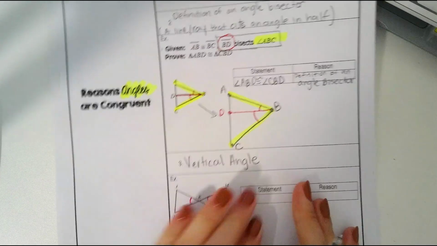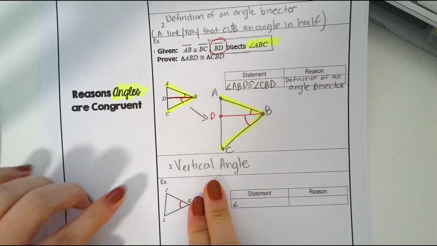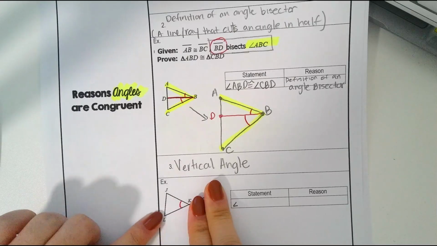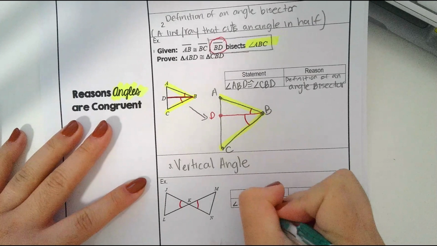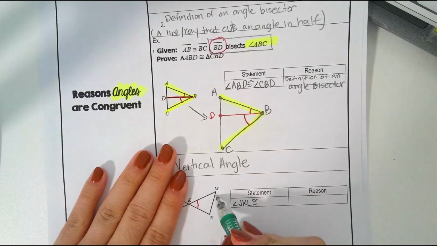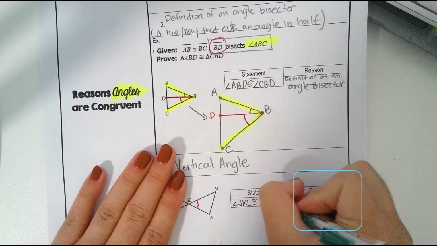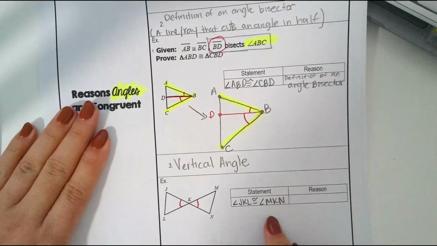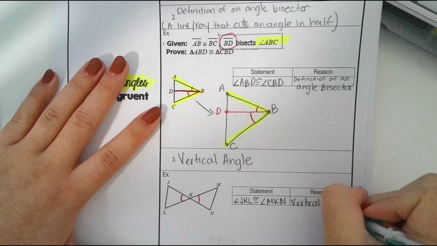So we can say that angle JKL, that angle right there, is vertical to angle MKN. If they're vertical angles, we know that they are congruent. And how did we know? Because we identified them as vertical angles.